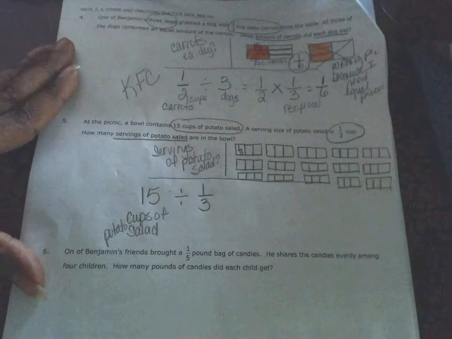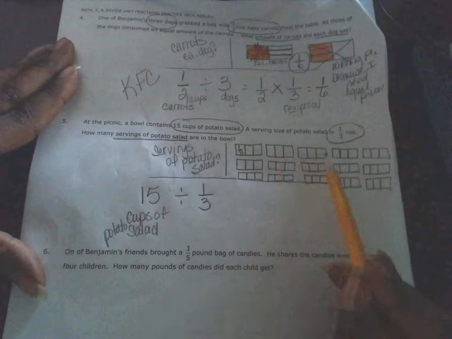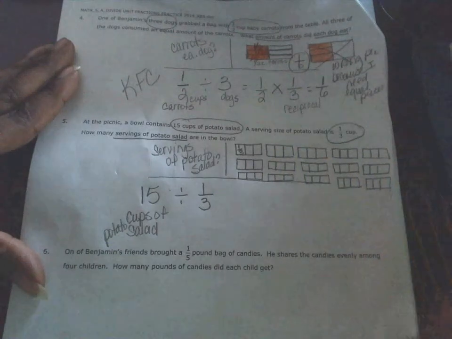And then Alyssa told me that I'm dividing it by what? 1/3. I'm dividing it into 1/3 shares, or equal sizes of 1/3. 1/3 size servings. Okay? And I could just count them. 1, 2, 3, 4, 5, 6, 7, 8, 9, all the way to the end. Okay? You could count them.